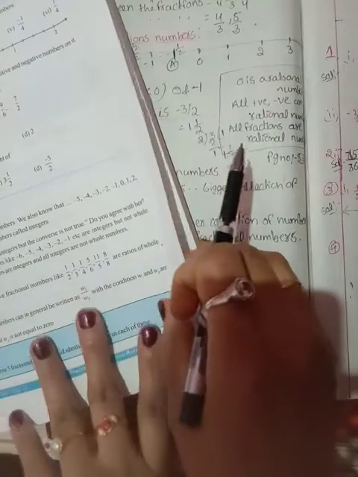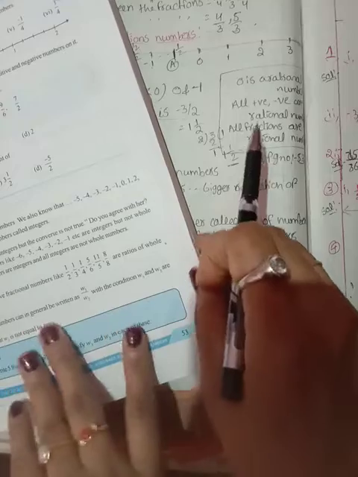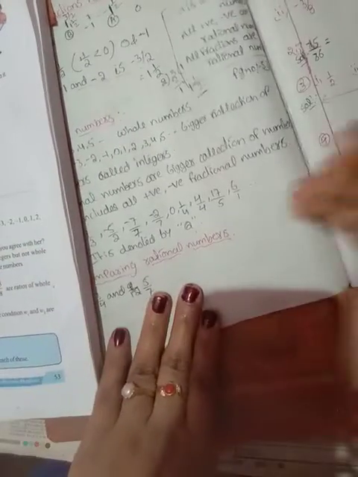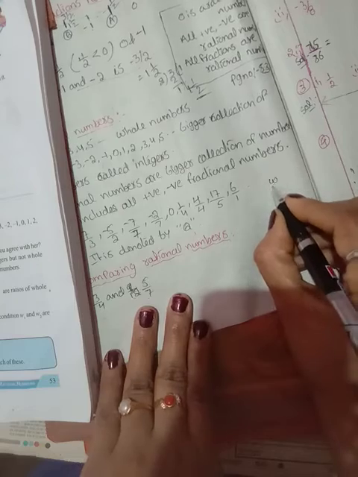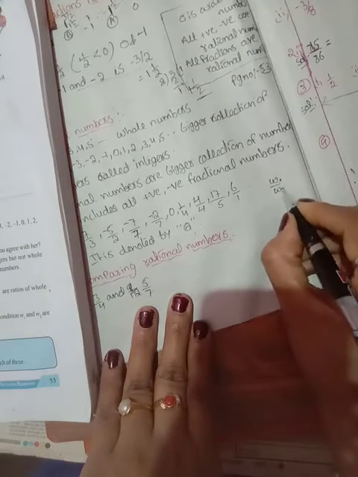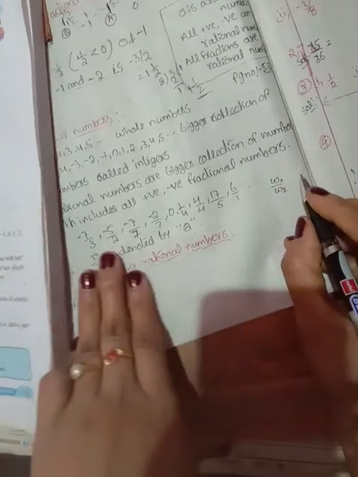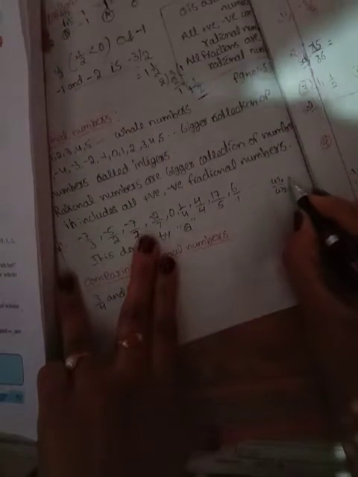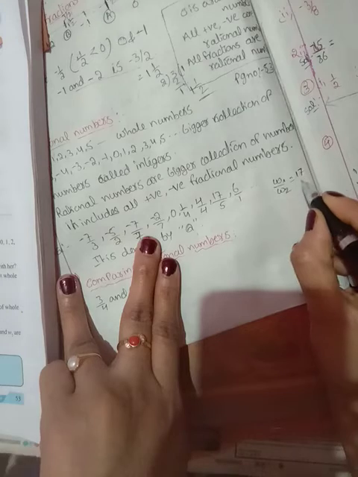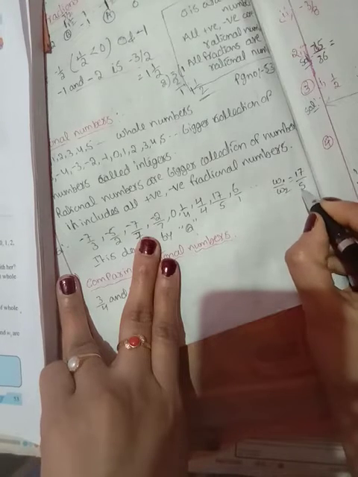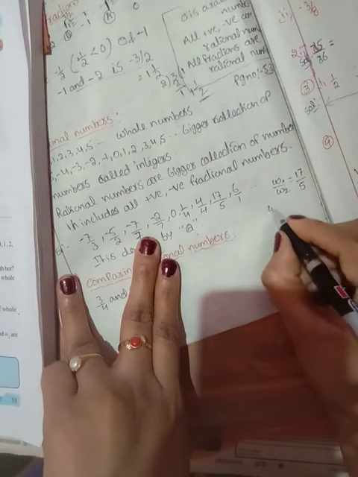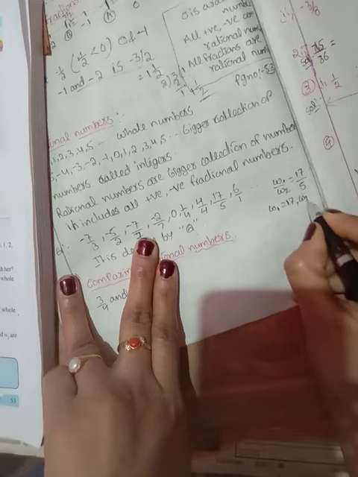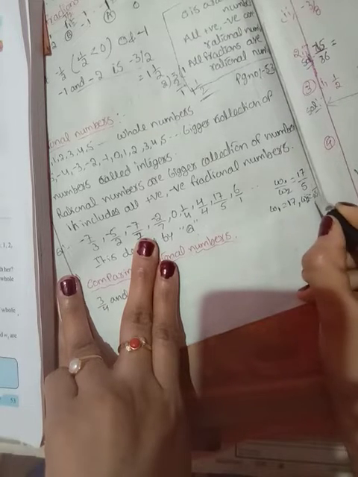Next, all fractional numbers can generally be written as W1 by W2. W1 is the numerator, the number above. For example, in 17 by 5, the numerator is 17 and the denominator is 5. So here W1 equals 17 and W2 equals 5.